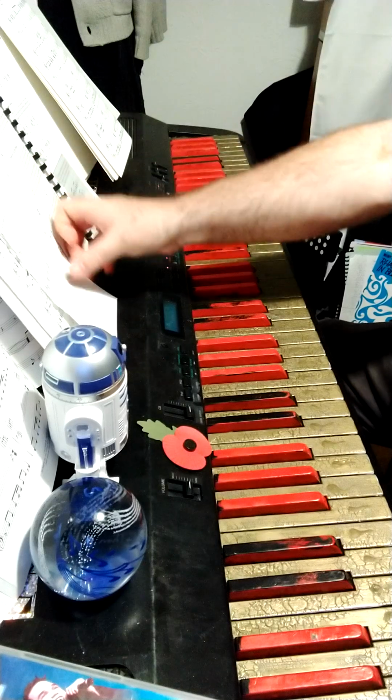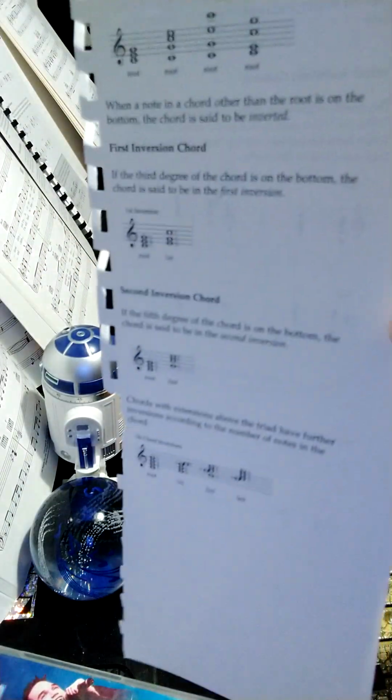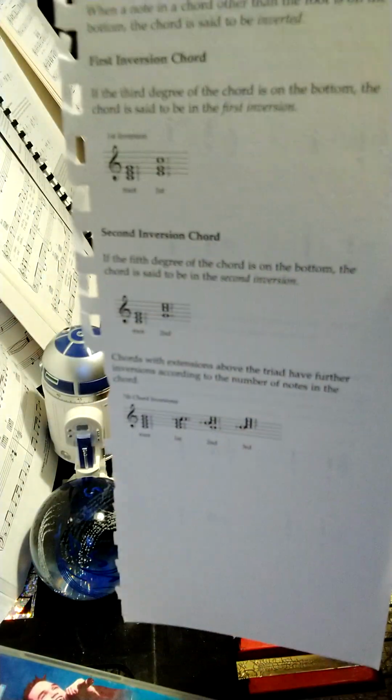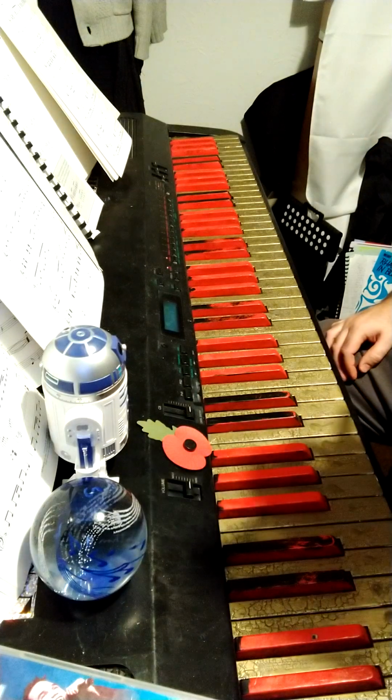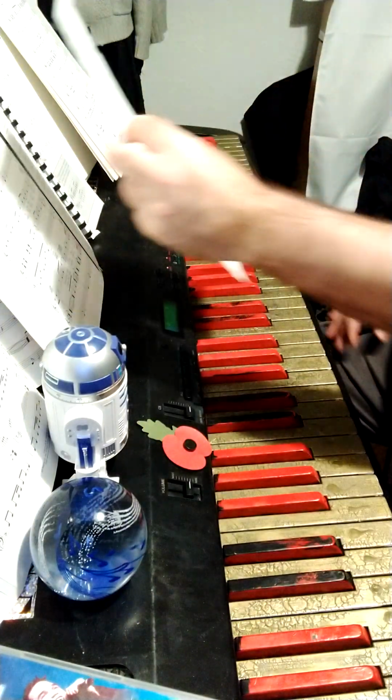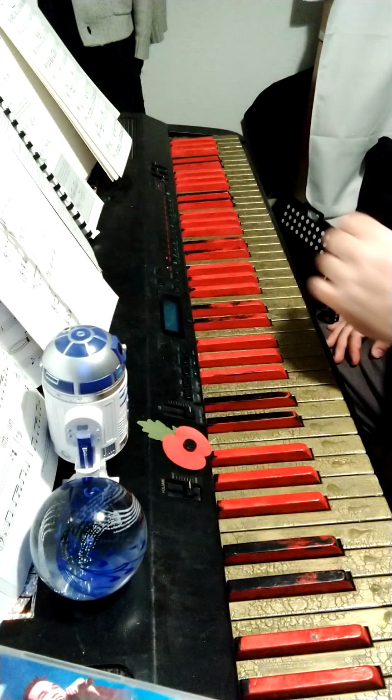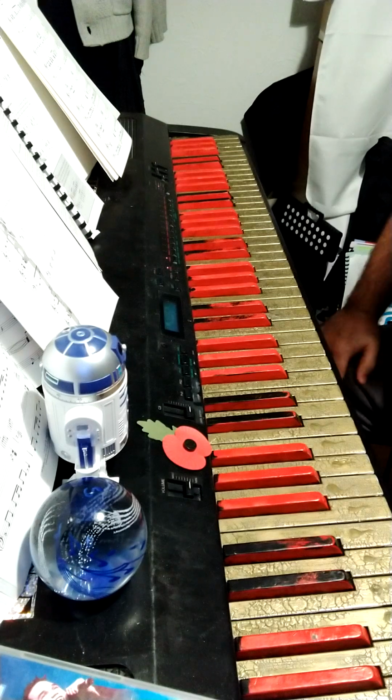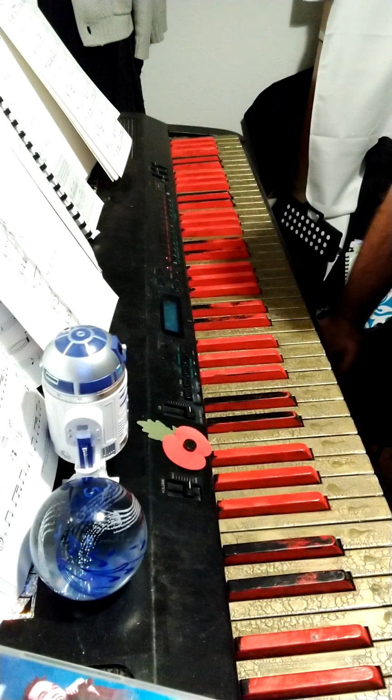Chords, with some diagrams going on. Chords with extensions above the triad have further inversions according to the number of notes in the chord.